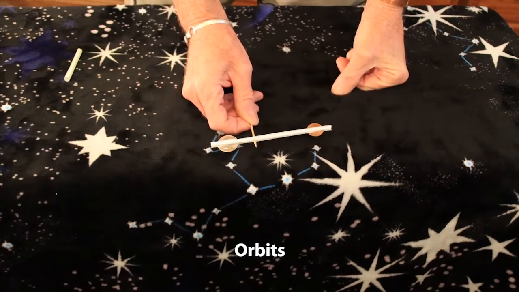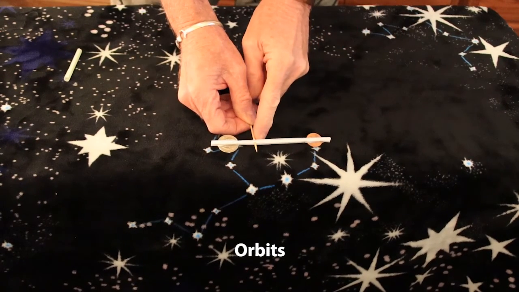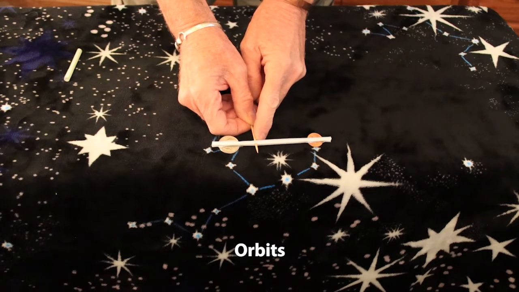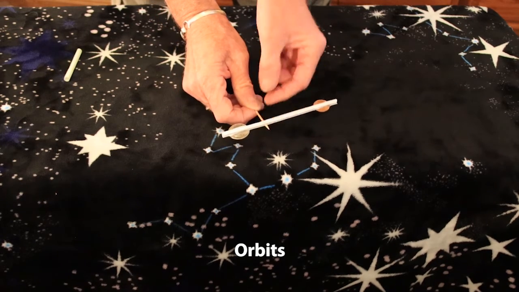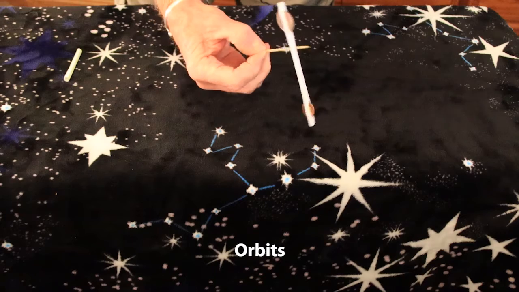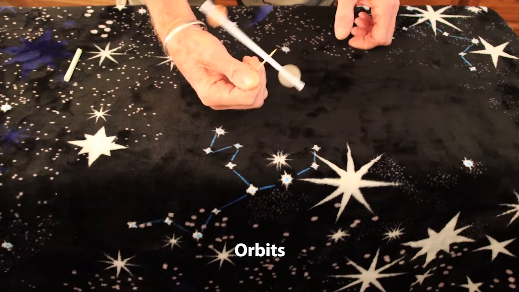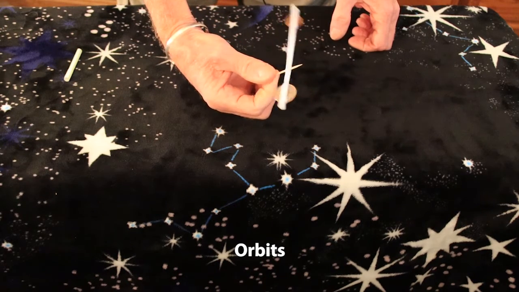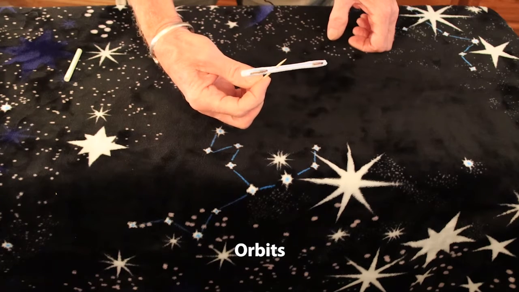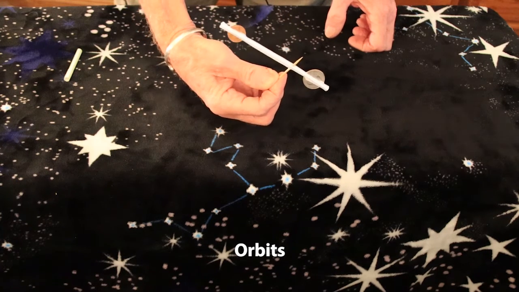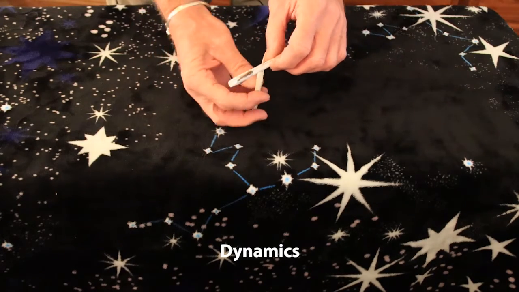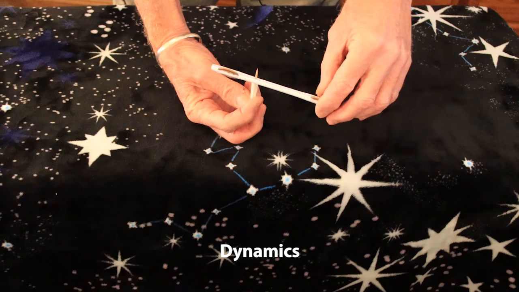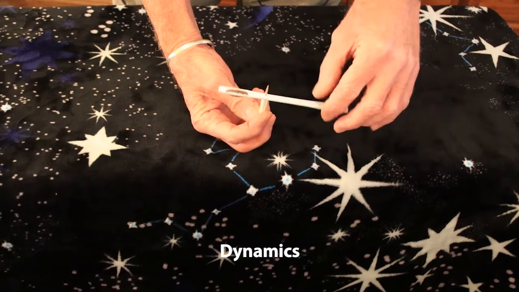In part 1, we found the balance point of your system. In astronomy, the balance point is the center of mass of the two bodies. When you use the toothpick through the balance point as an axis and spin the system, you are creating two circular paths. What would these be called by astronomers? Yes, they are orbits. As I spin the system, which one moves faster, the sun or the planet?